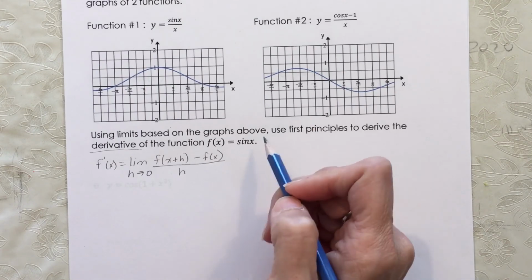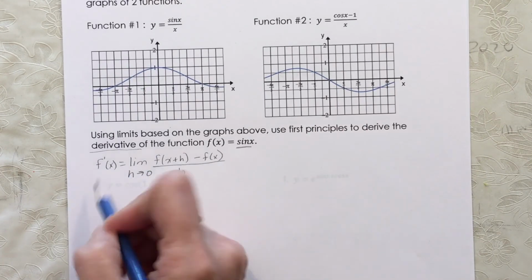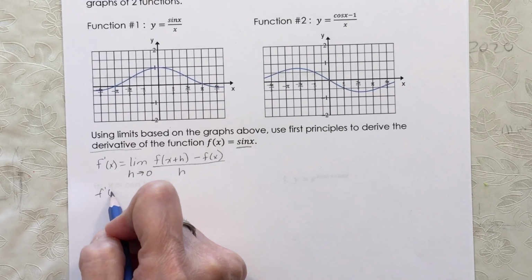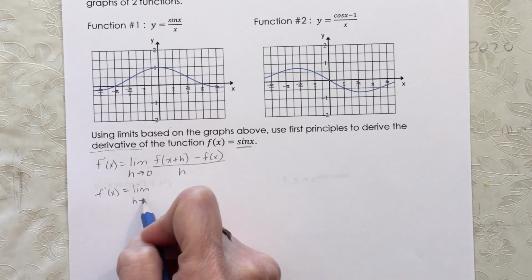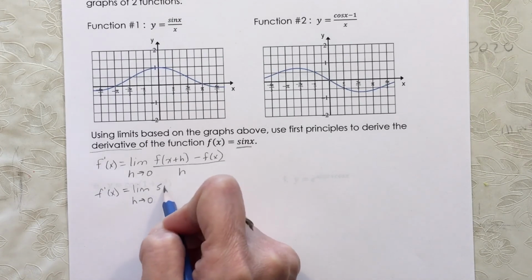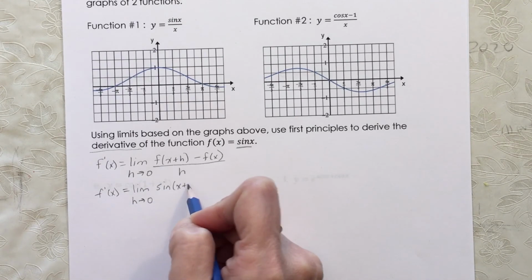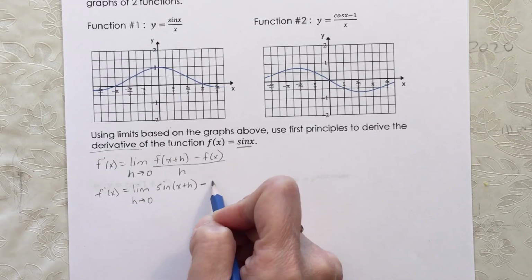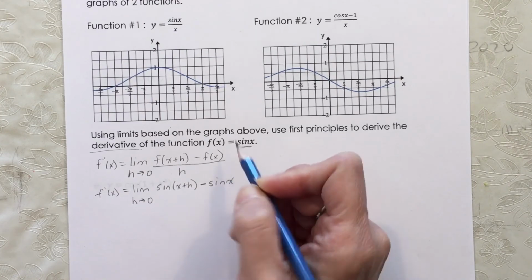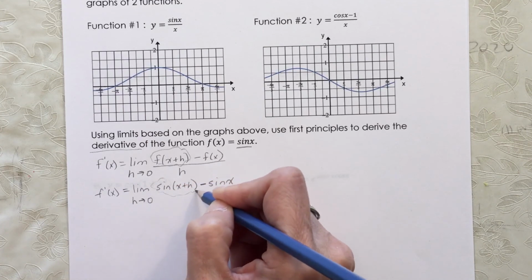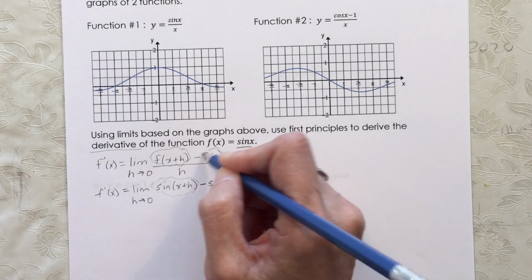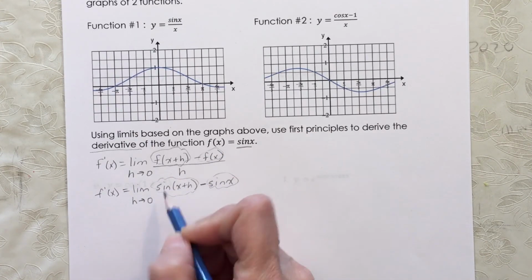And in our case, f at x is sine of x. So we've got f prime at x is equal to the limit as h approaches 0 of the sine of x plus h minus the sine of x over h. So f at x plus h is sine of x plus h, and f at x is sine of x.